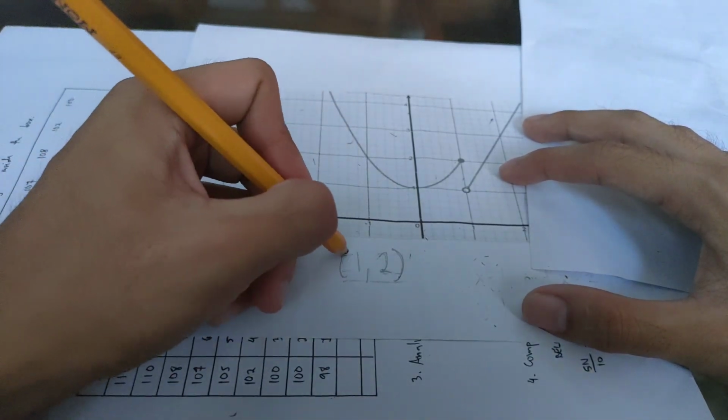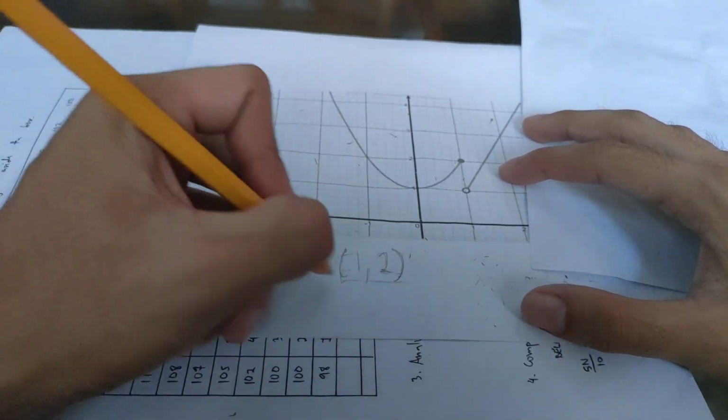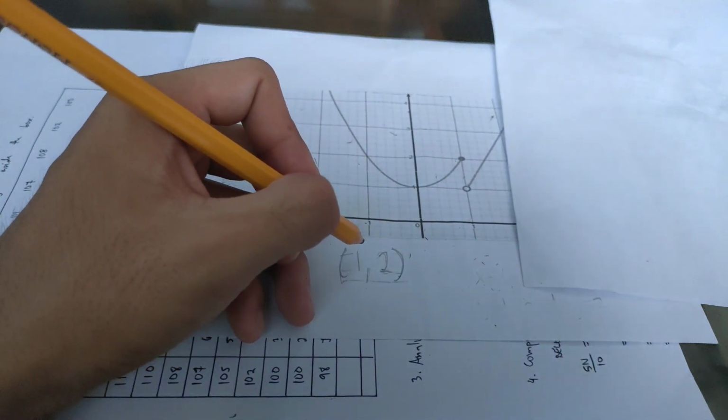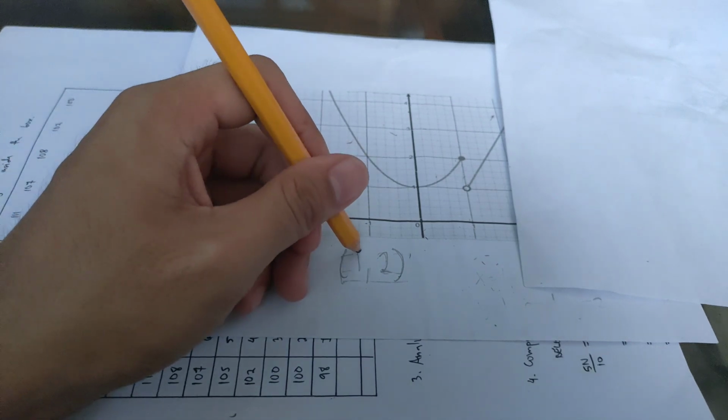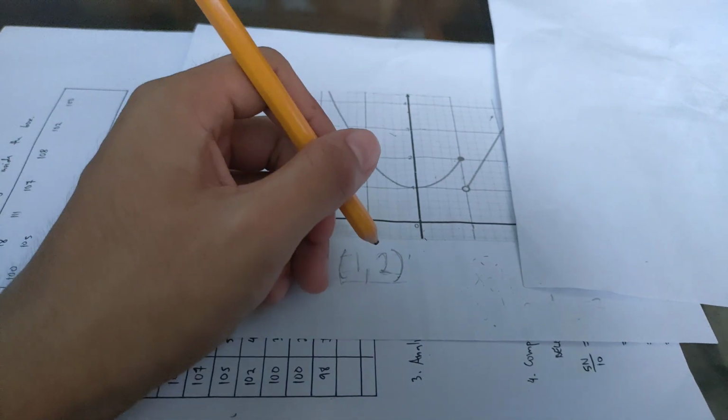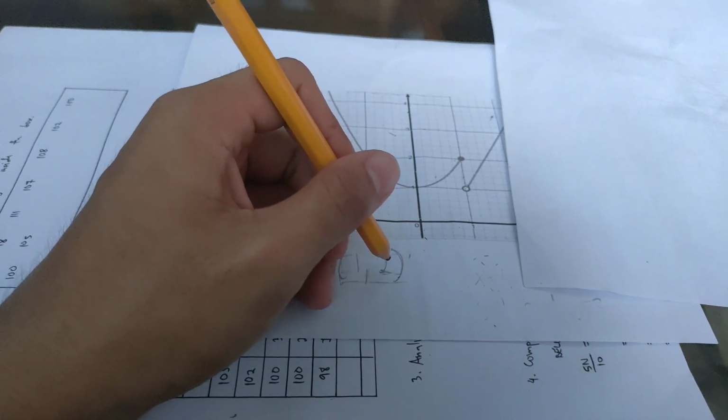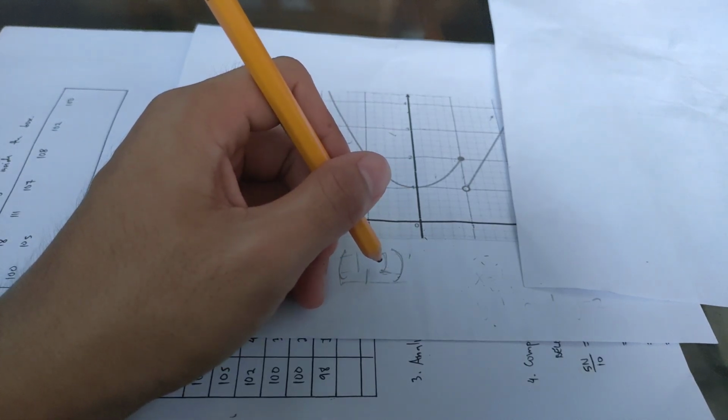So this one is an open interval, right? But 1 and 2 are both not included.